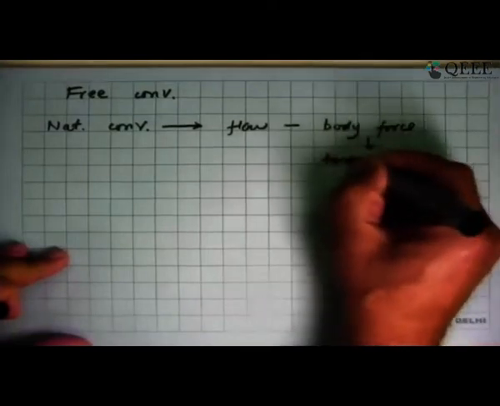Now to begin with, let's see what natural convection is. Quite often we also use the word free convection. There's a small difference between these two. When we say natural convection, this means that the flow is influenced by a body force which is caused by the temperature field.